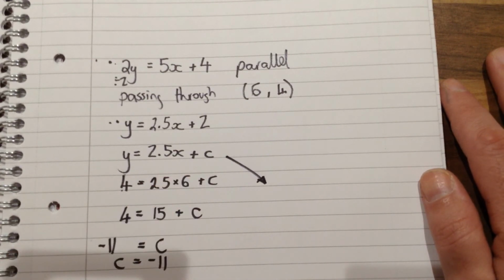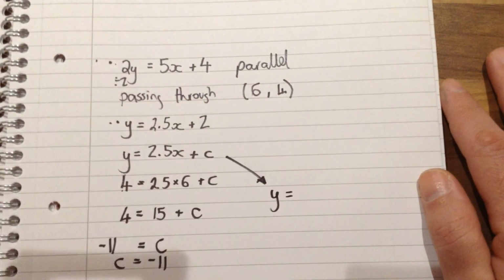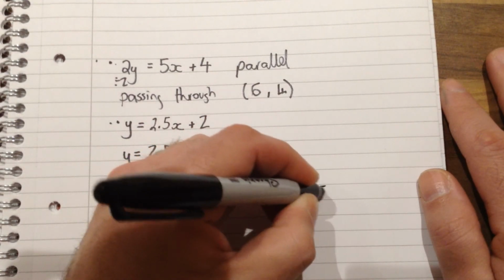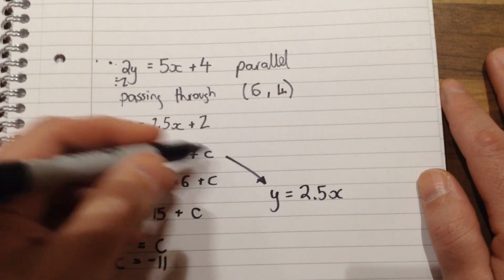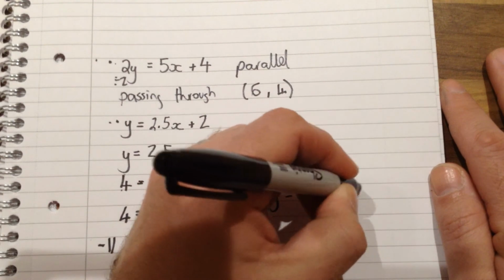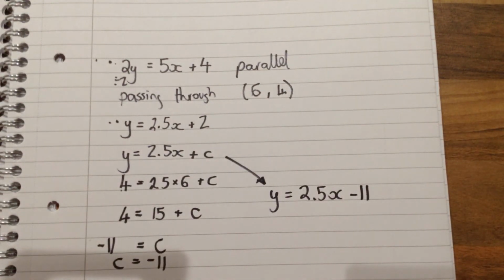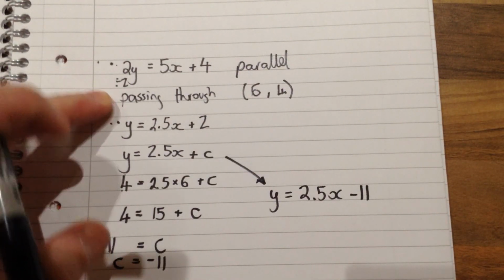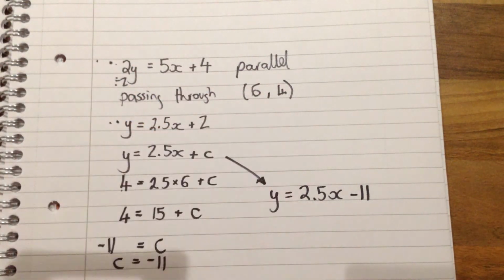value for c. So we get that y is equal to 2.5x, replacing the plus c with minus 11, so minus 11. And that would be the line that's parallel to this, passing through this coordinate.